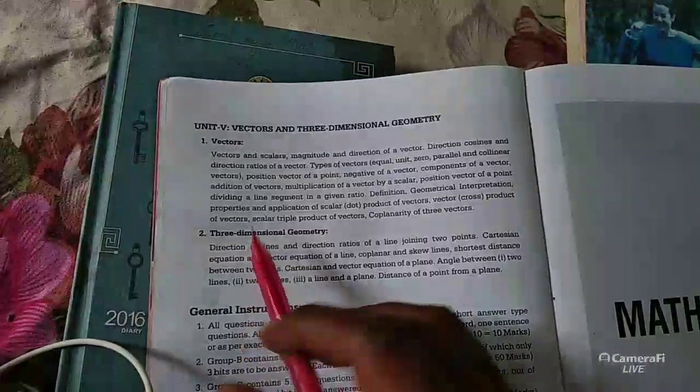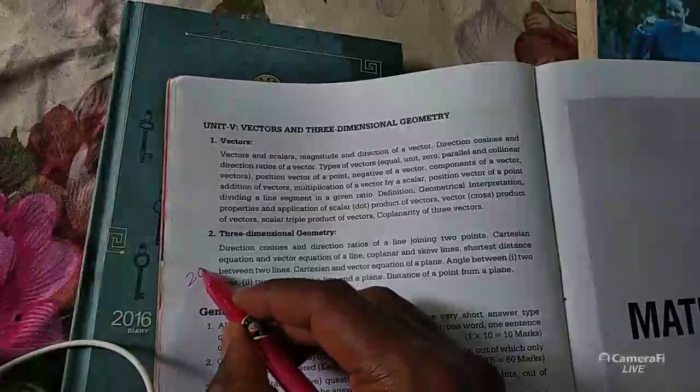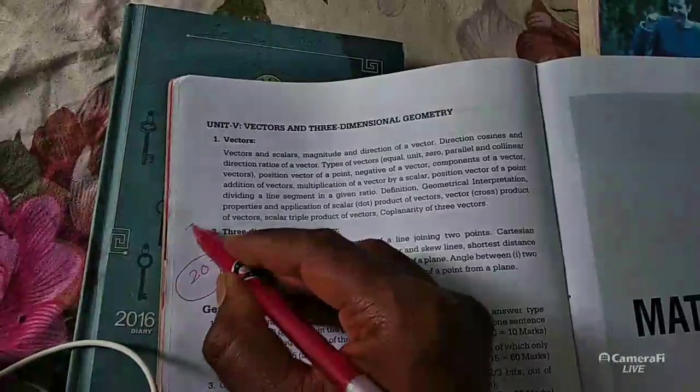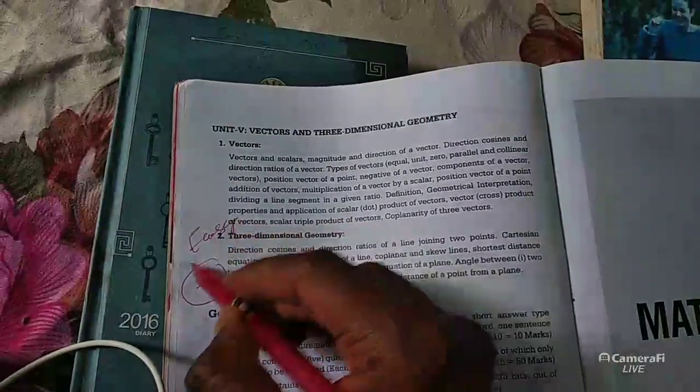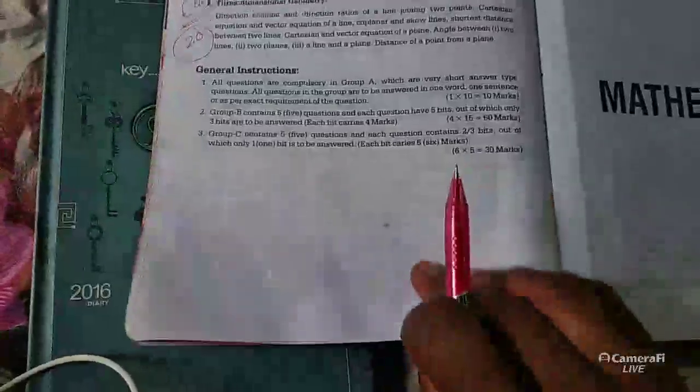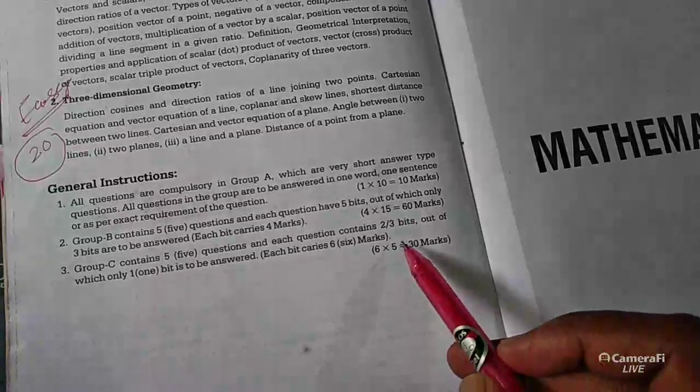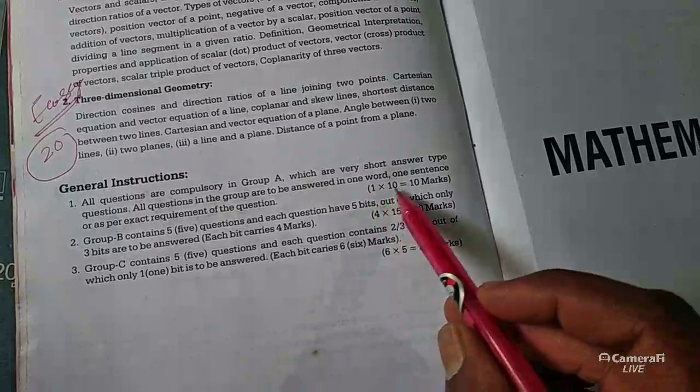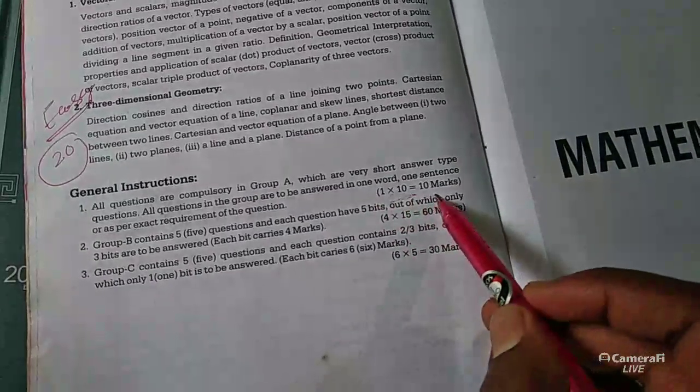vector and 3D, and there will be 20 marks. So this unit also very easy, you can score 20 out of 20. Okay, so here observe question pattern. 1 mark question will be asked, 10 question will be asked, so 10 marks.